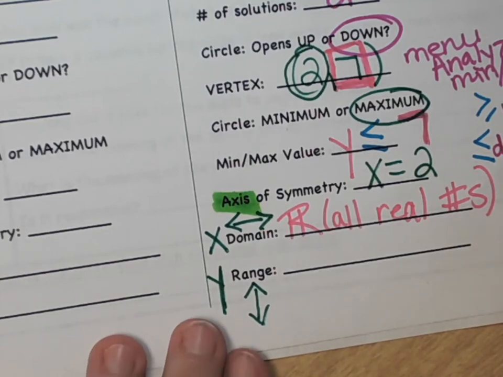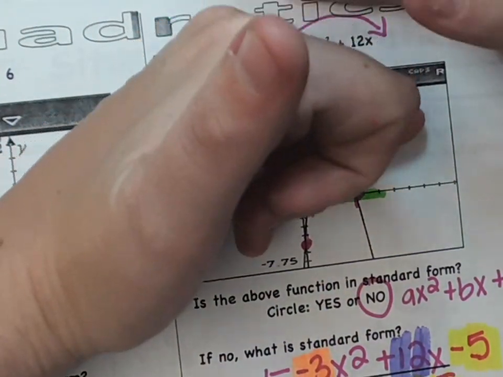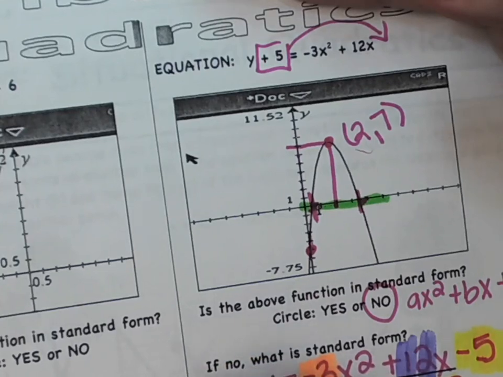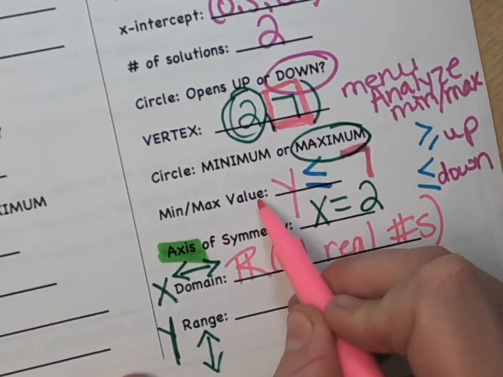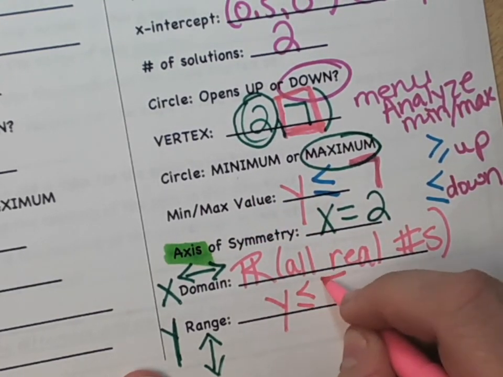When you're doing the range, it's the up and down. So notice up and down. This is the highest point, and it's going to keep going down forever and ever and ever. So this minimum maximum value is also going to be your answer for your range.